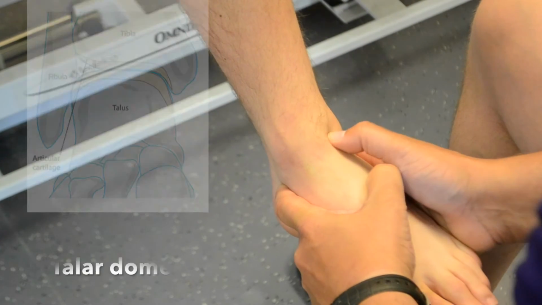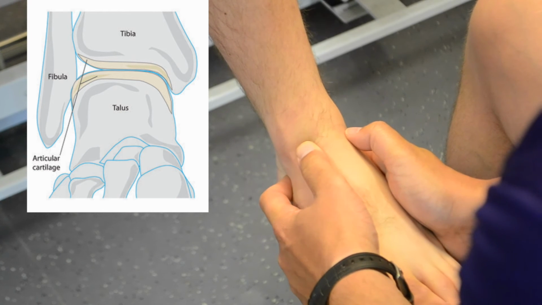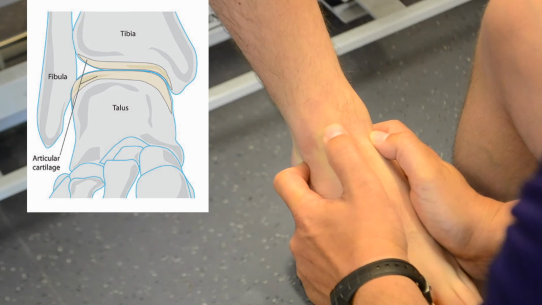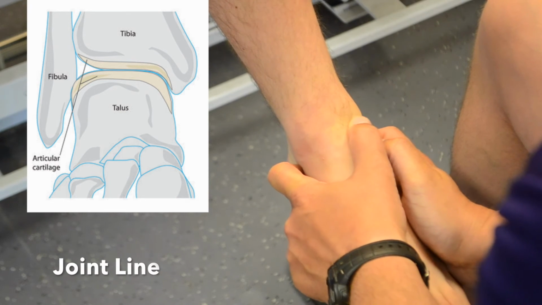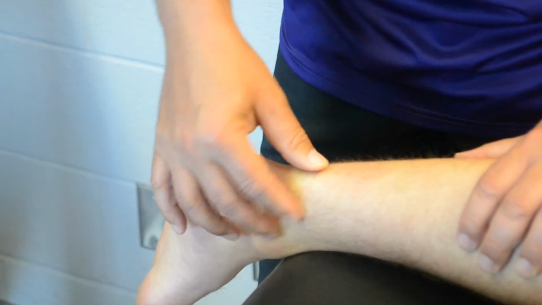Next, palpate the anterior ankle, including the anterior talar dome, as well as the tib-fib joint. As you continue palpation along the joint line, make sure you check with the patient if there's any discomfort.